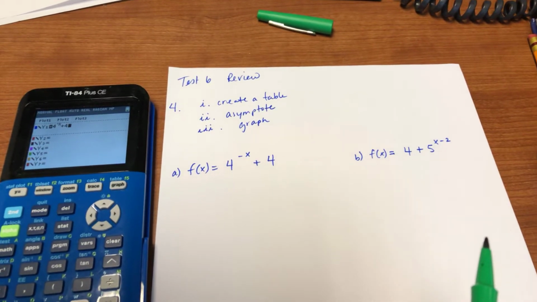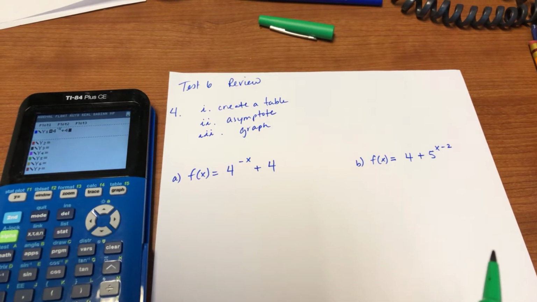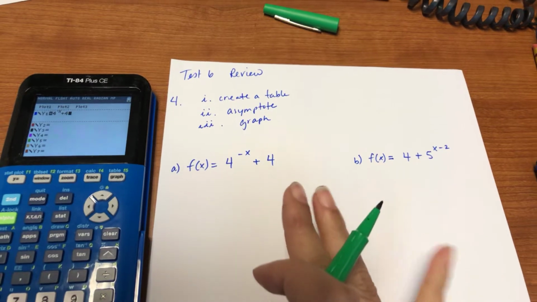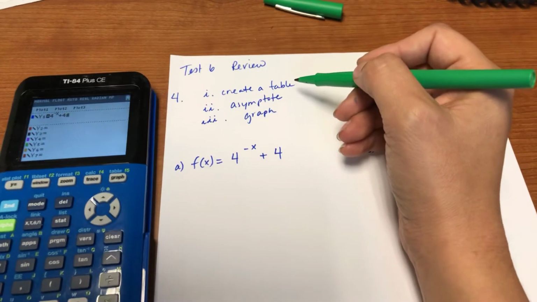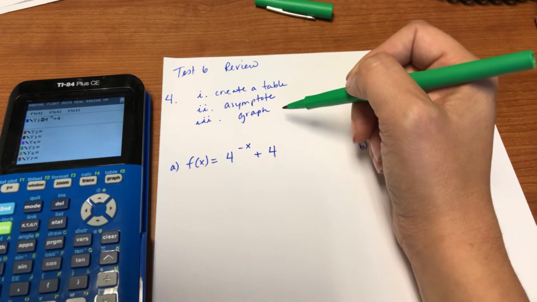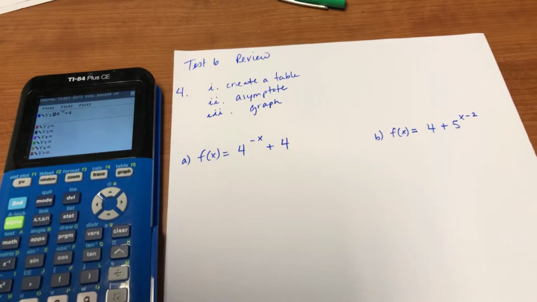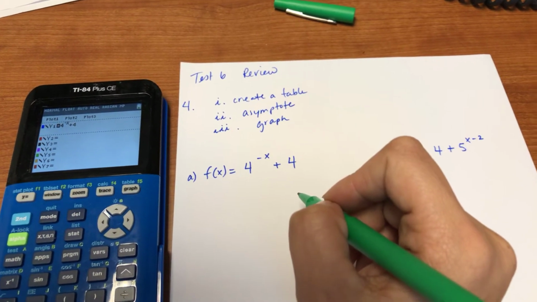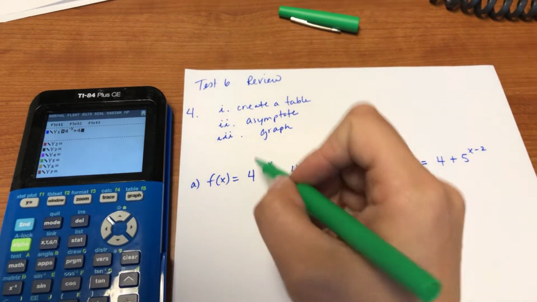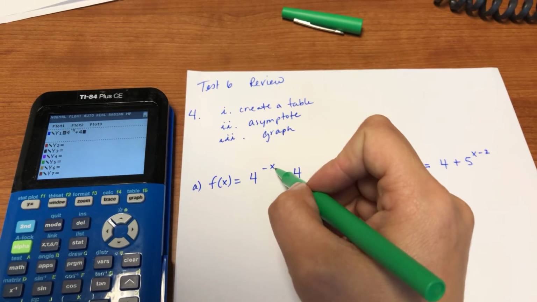Okay, so let's knock out this graphing of exponentials. There's a few different ways to approach this. This specific review says we need to create a table, look at the asymptote, and graph. For me, it helps to break this down a little before I get started. So I want to notice here that this is 4 to a negative x.